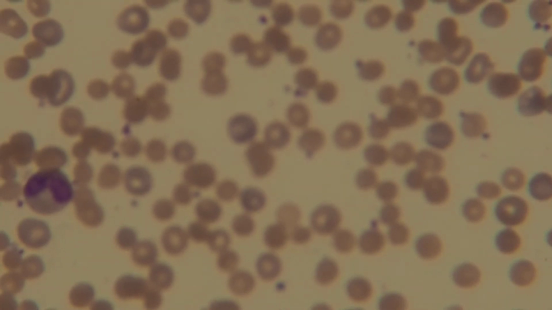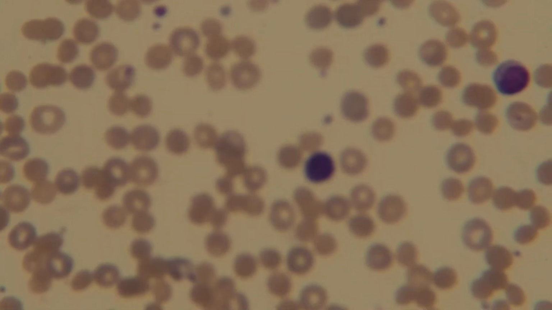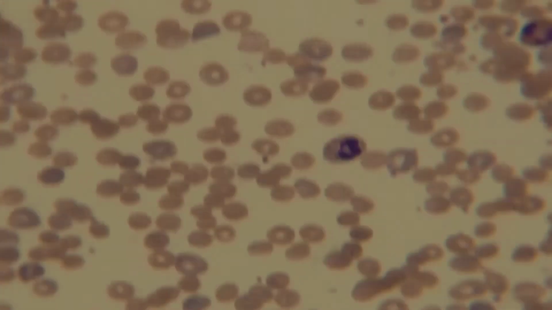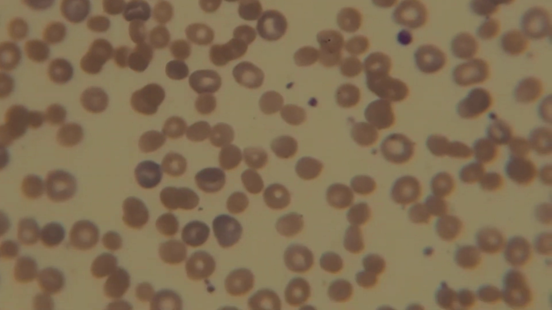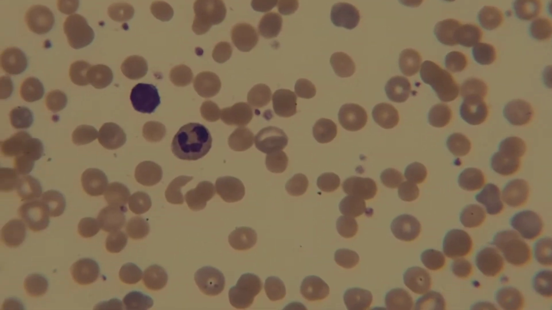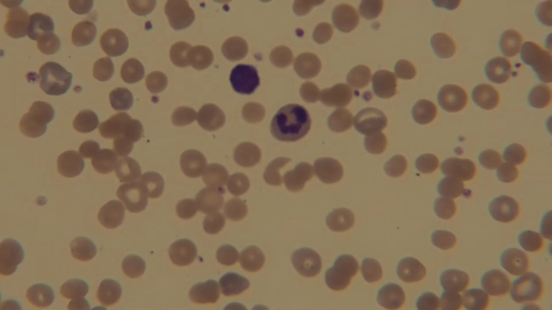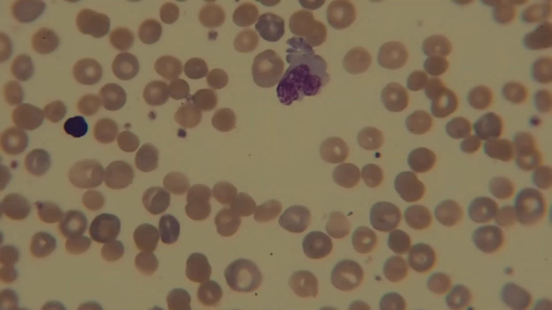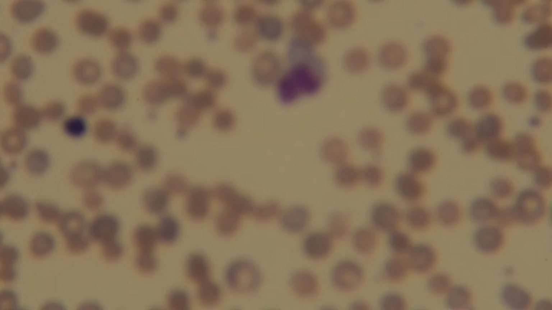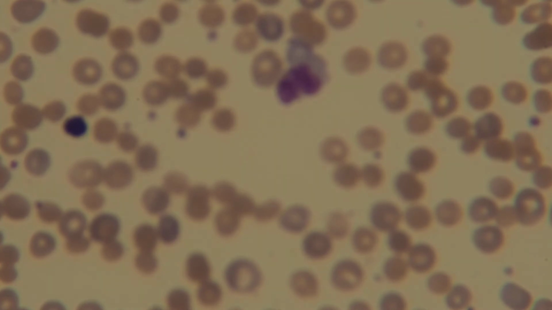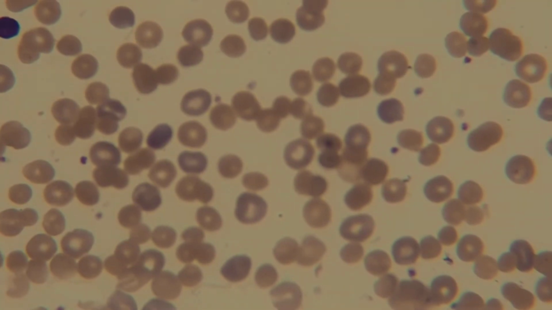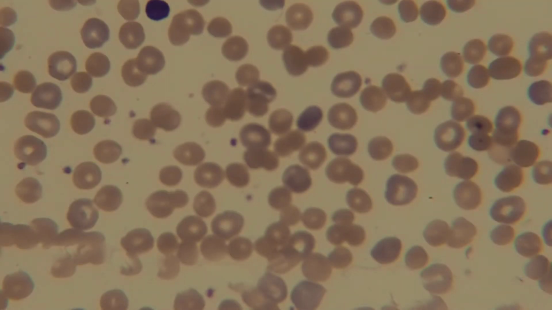Monocyte. Lymphocyte, neutrophil, lymphocyte, neutrophil, lymphocyte, monocyte, lymphocyte, neutrophil, lymphocyte.